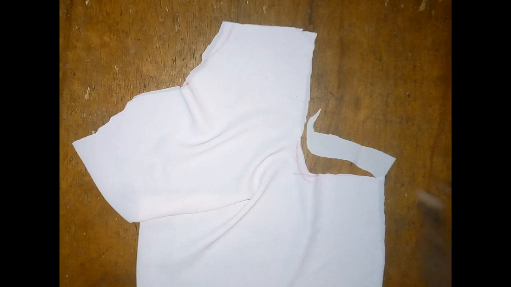So at the end of it, this is what we have over here. This is what the cowl neck is looking like.